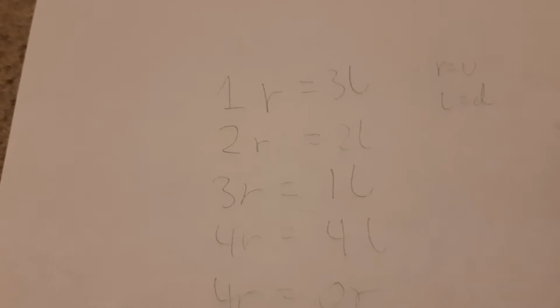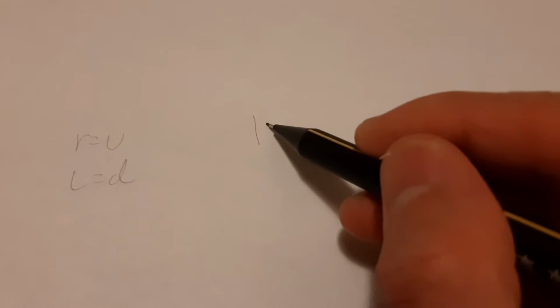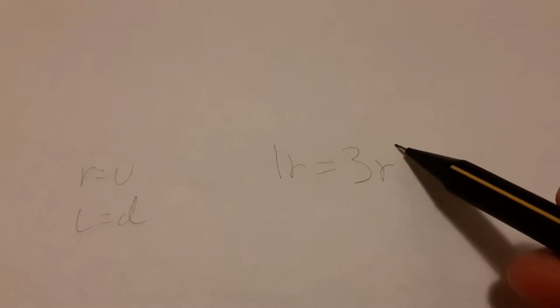So we can just make up another term. It doesn't really matter what the symbols are, but here, this is the original. We can actually say 1 right is equal to, if we translate this, 3 left, it's actually 3 right inverse, and I'll just say prime for inverse.